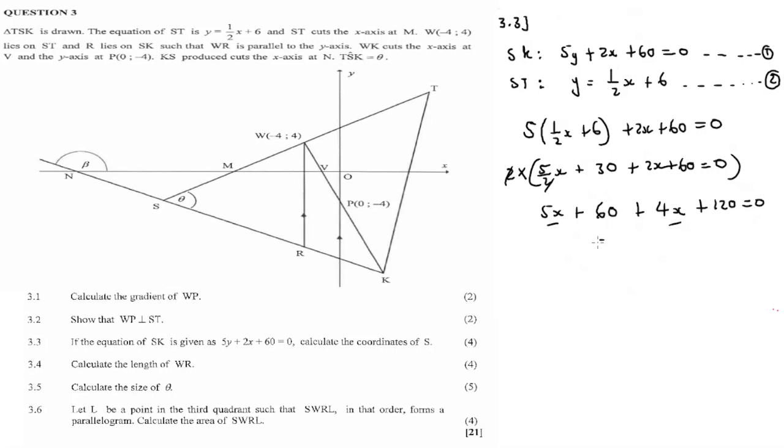Adding like terms, I get 9x plus 180 equal to 0. Then 9x is equal to minus 180.